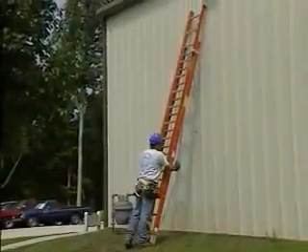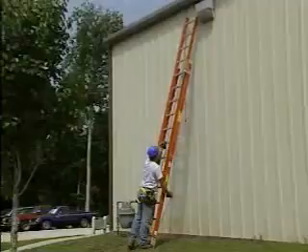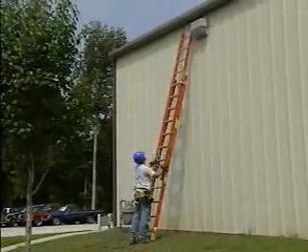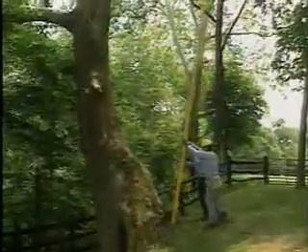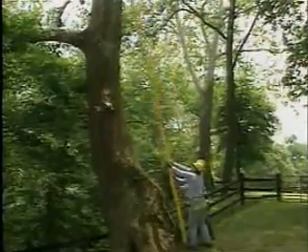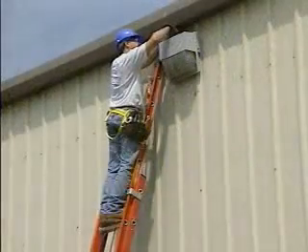Ladders are a common sight at many industrial facilities and construction jobs. A number of different types of ladders are available. The specific type that's used depends on the job being done. Three basic types of portable ladders are straight ladders, extension ladders, and step ladders.